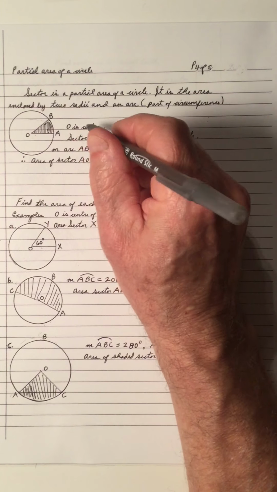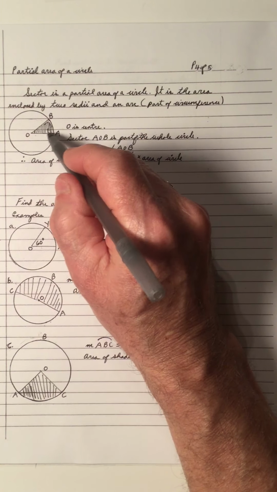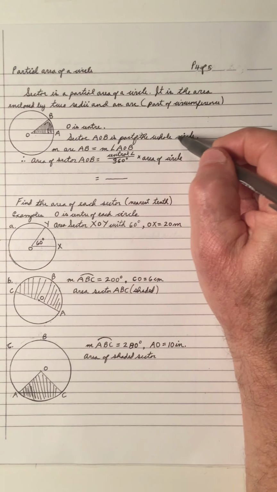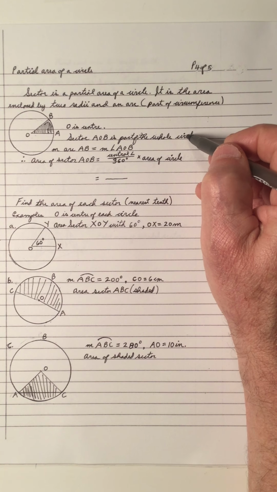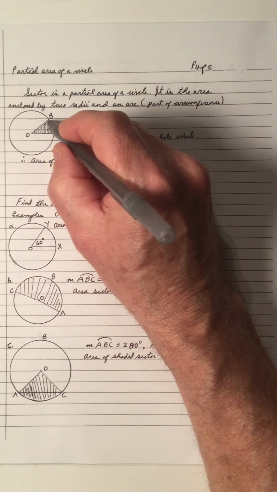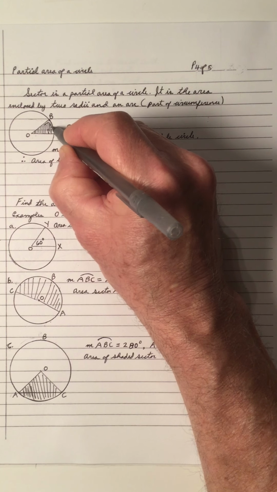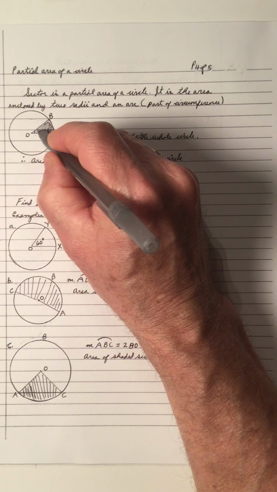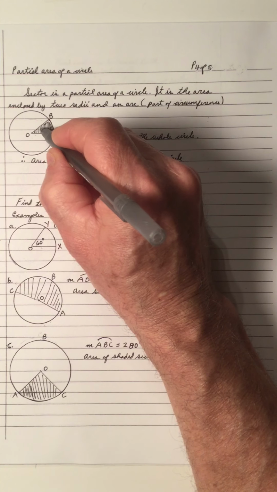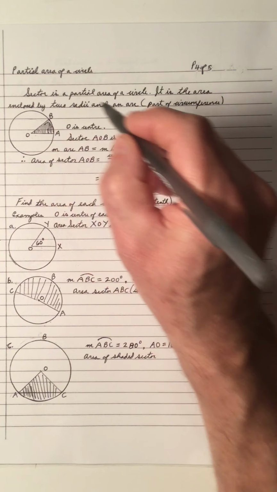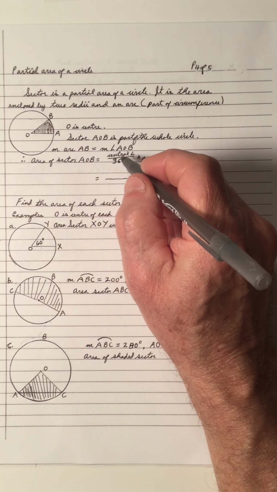So this is a sector. Sector AOB is a part of the whole circle. And we know that the measure of this arc, the arc AB, and the central angle, AOB, are equal. So the measure of this angle and the measure of this arc are equal.